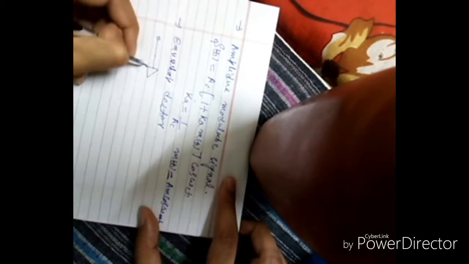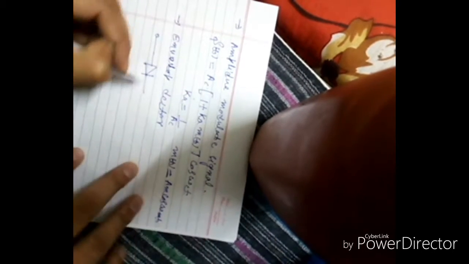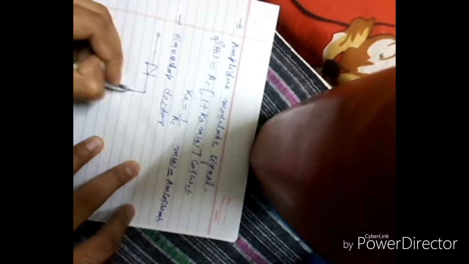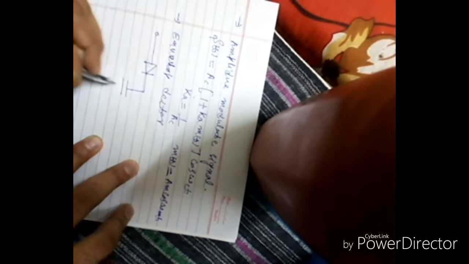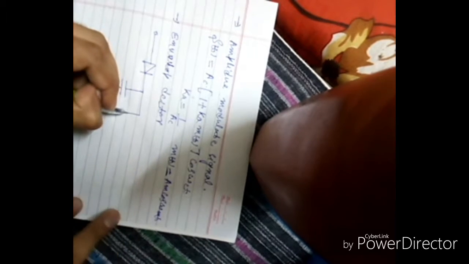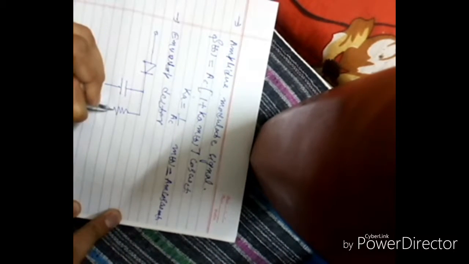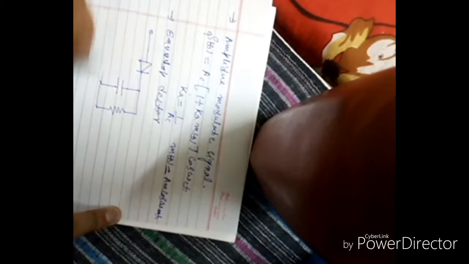Here is a diode, a PN junction diode. This is my capacitor and this is my load. Okay, and here I am applying s of t, and here I am getting the output message signal V naught of t. This is my load resistance, this is the capacitor, this is an ideal PN junction diode.